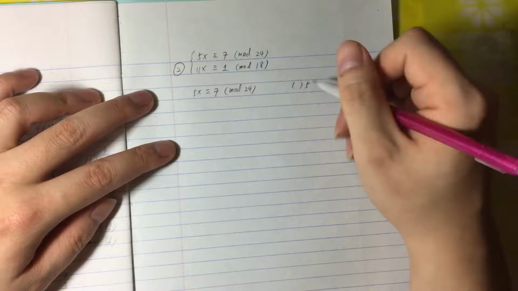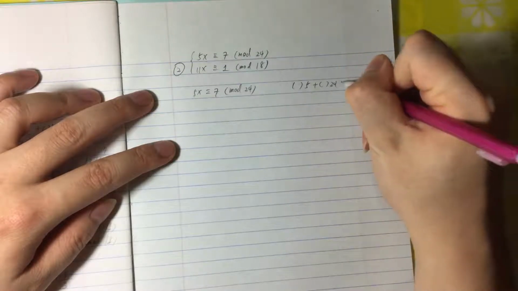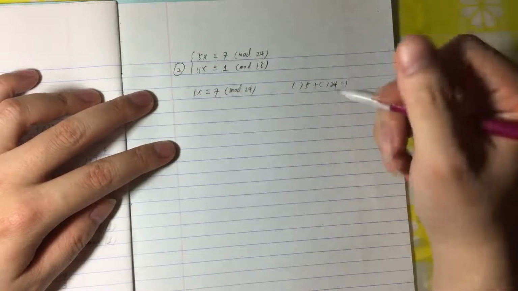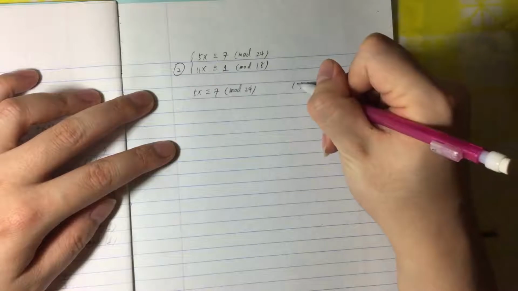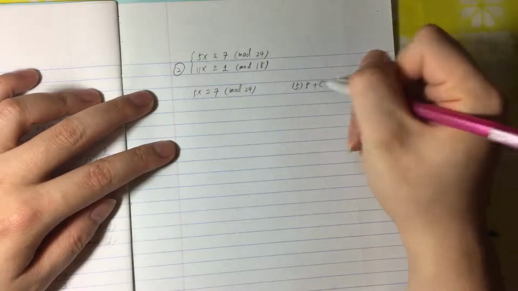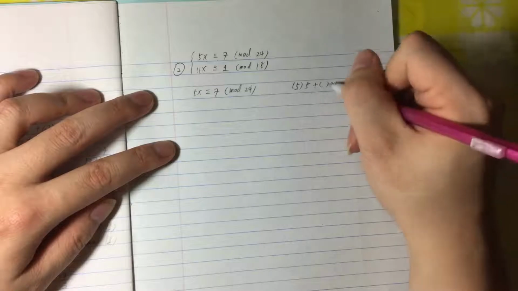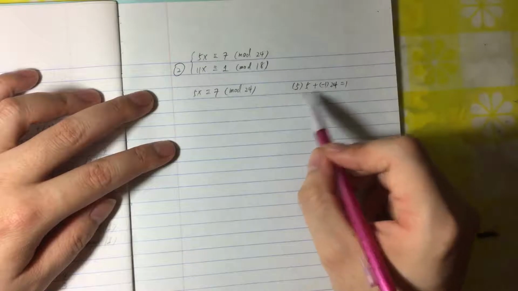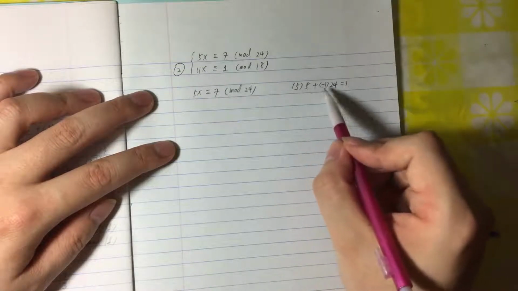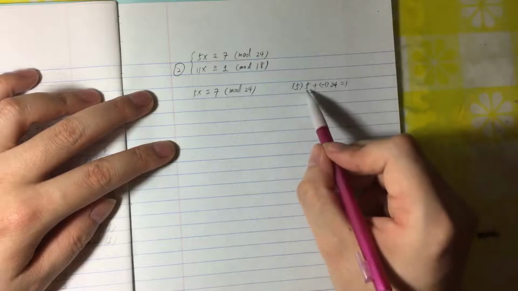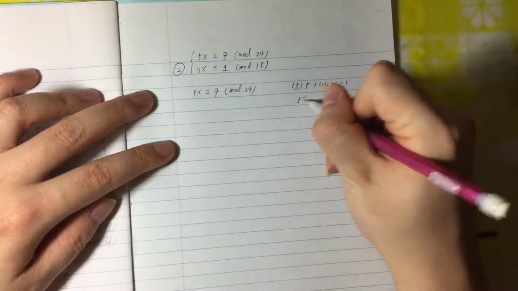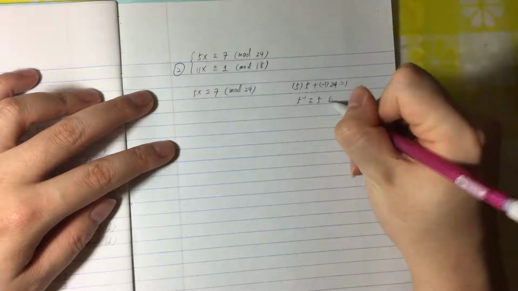Can we find some integer times 5 plus some integer times 24 that equal 1? We can try 5. 5 times 5 is 25, and we know 25 minus 24 is 1. Once I can find integers, some integer times 5 plus some integer times 24 equal to 1, the number in front of 5 is the inverse of 5. So the inverse of 5 is congruent to 5 mod 24.